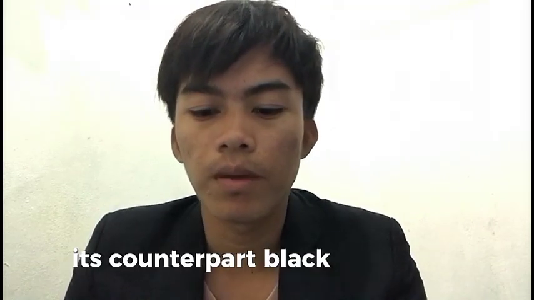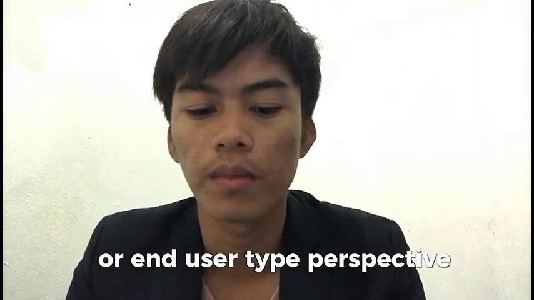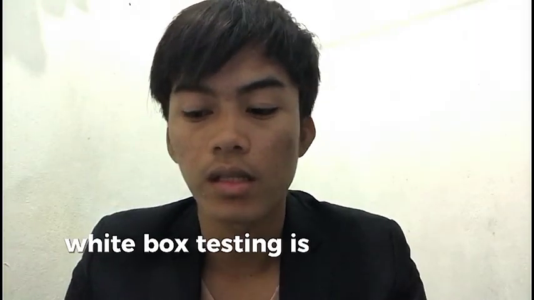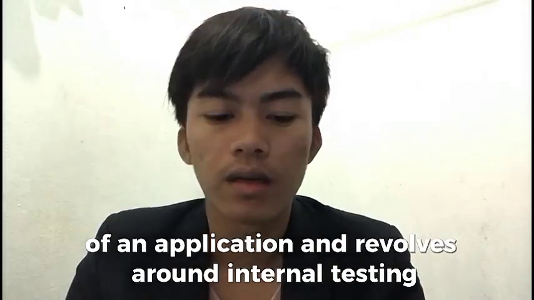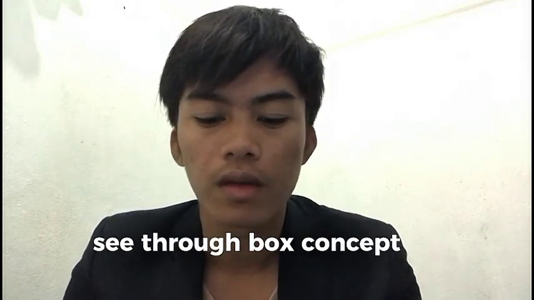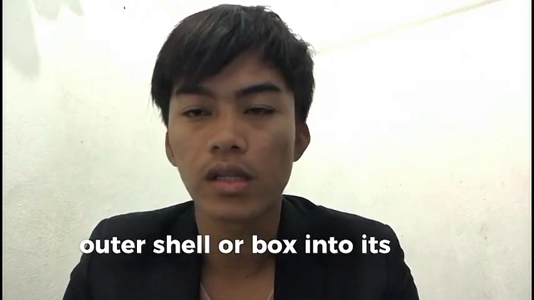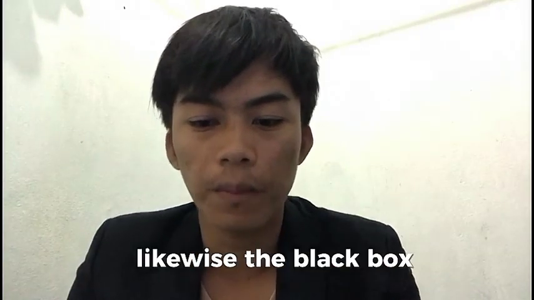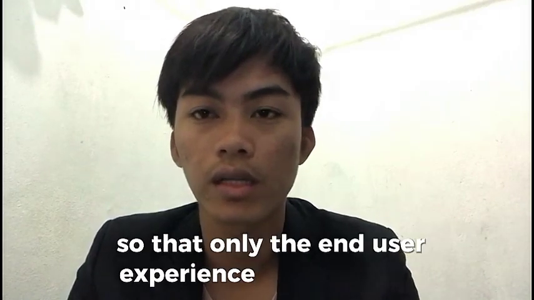Its counterpart, black box testing, involves testing from an external or end-user type perspective. On the other hand, white box testing is based on the inner workings of an application and revolves around internal testing. The term white box was used because of the see-through box concept. The clear box or white box name symbolizes the ability to see through the software's outer shell or box into its inner workings. Likewise, the black box in black box testing symbolizes not being able to see the inner workings of the software, so that only the end user experience can be tested.